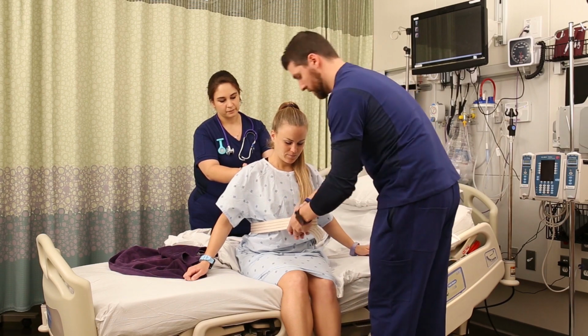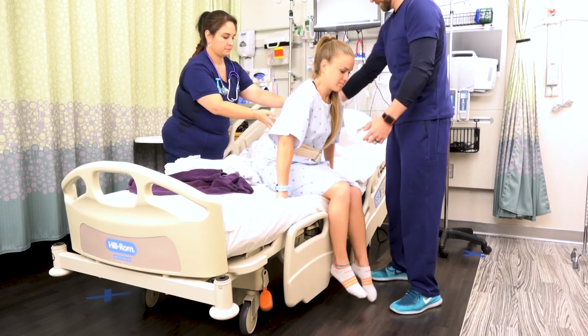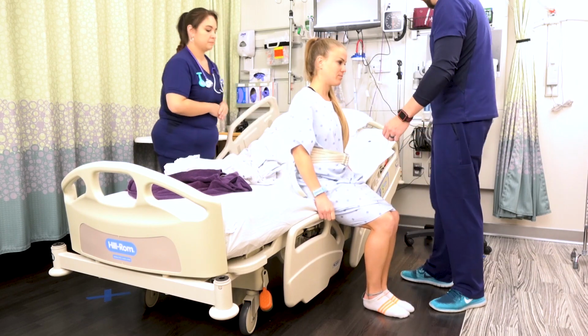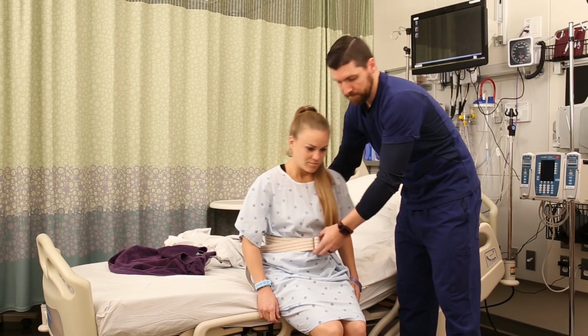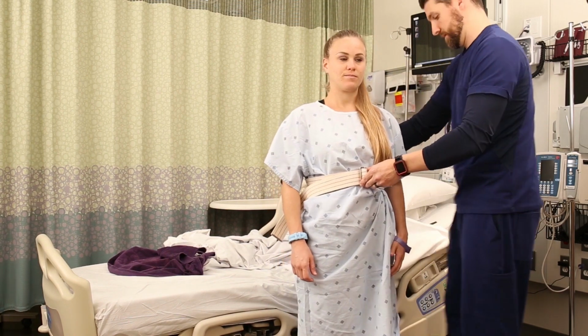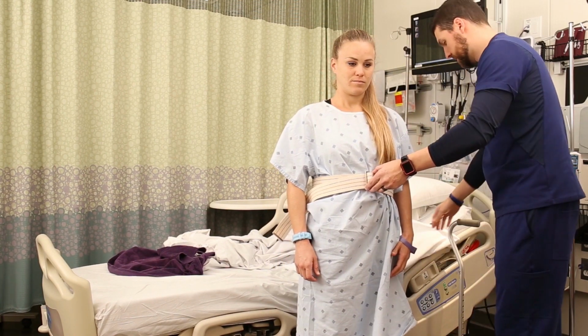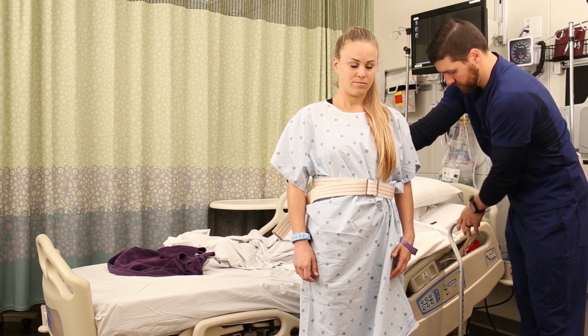So once you're ready and you have your gait belt on, have your patient scoot their hips forward till their feet are touching the ground or a step stool, and you'll have them rock back and forth a few times for momentum and stand up tall on 3, pushing with their legs and keeping their head up. Now, once they're up, you can move on to the next task.